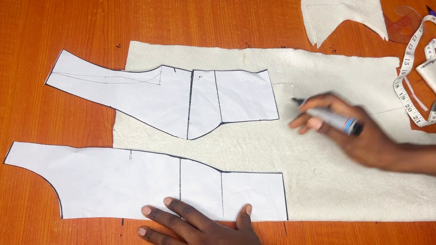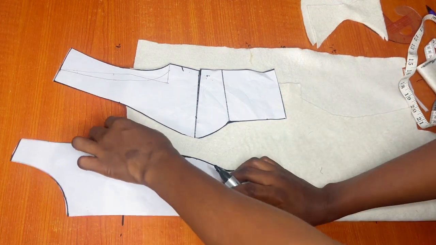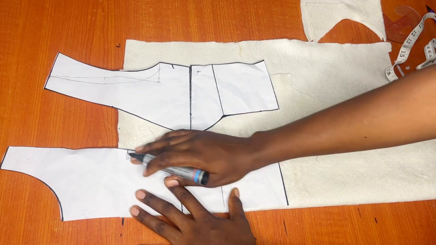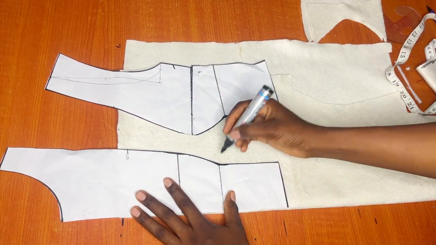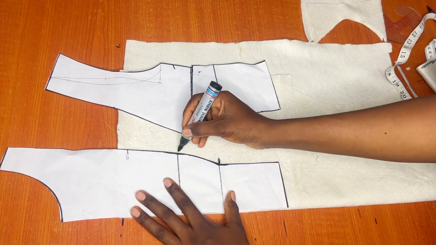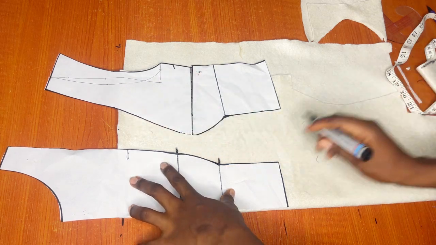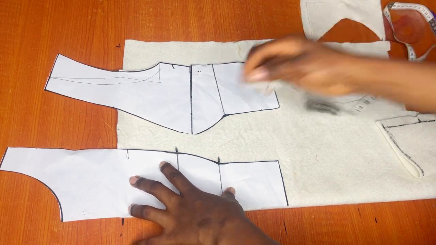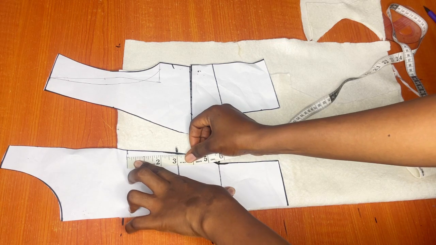Explain how to cut a wadding. All right, so I'm going to be using the pattern so as you can have a better understanding on how to go about it. I'm going to mark 3 inches above the nipple area. You can mark 3.5 inches if you want. I marked around 3 inches or 3.5 inches.